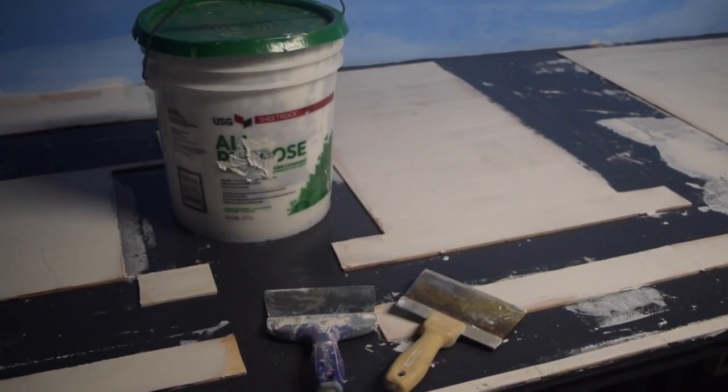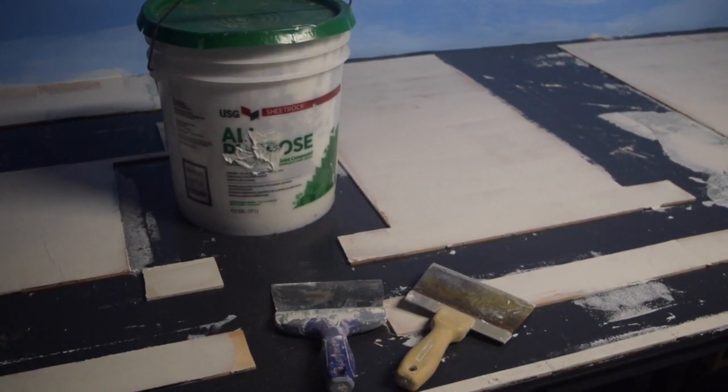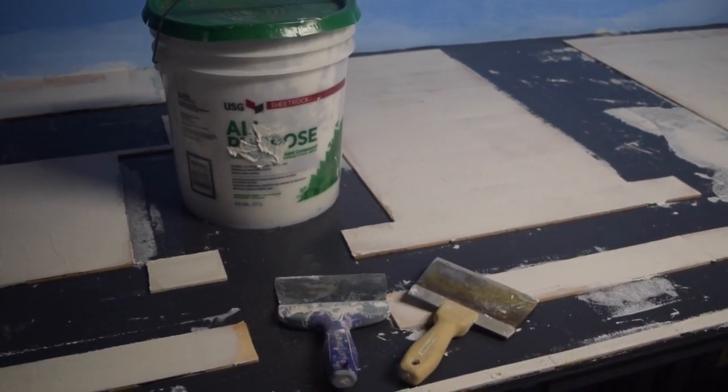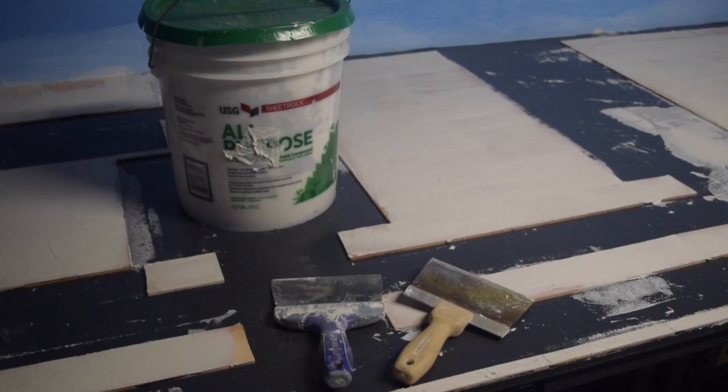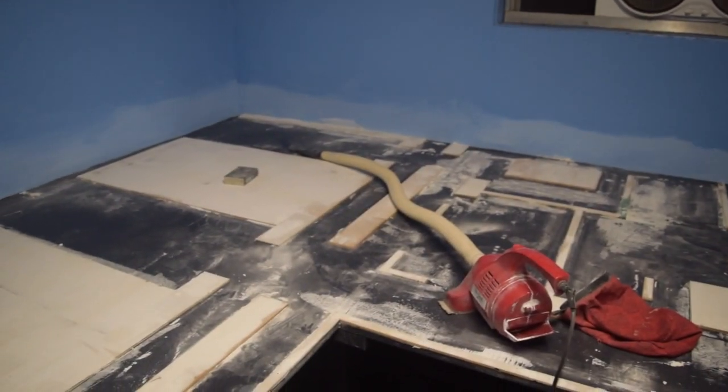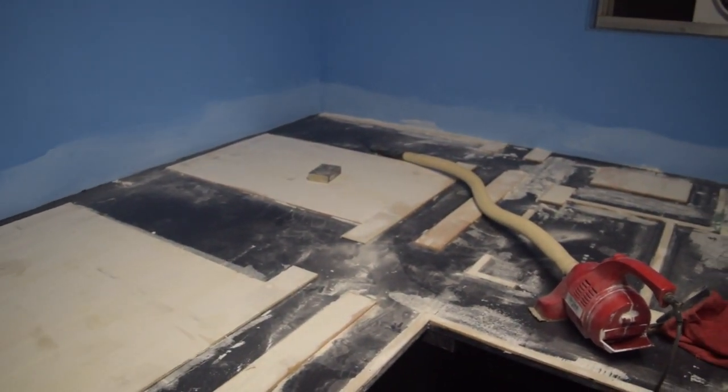Okay, it's time to put away the buildings and get out the mud and start making this look like a real city. What I prefer is drywall mud and some drywall tools and smooth it out. Now it's time to sand it and get it as smooth as possible.